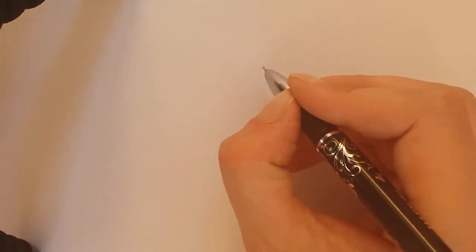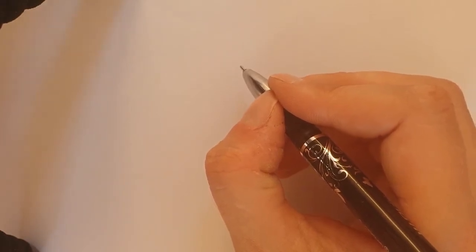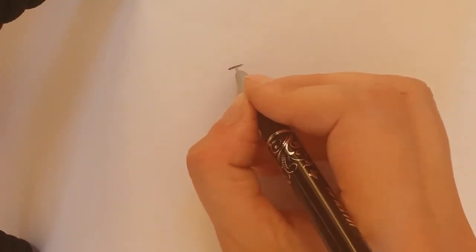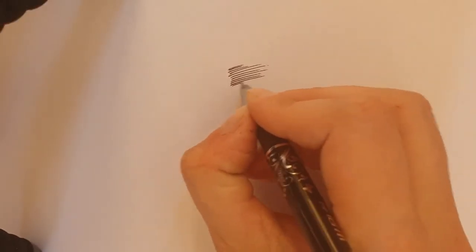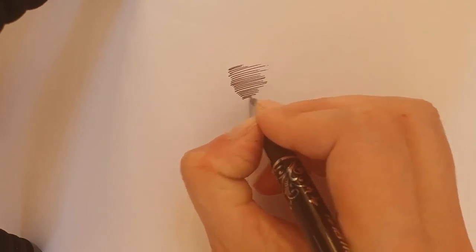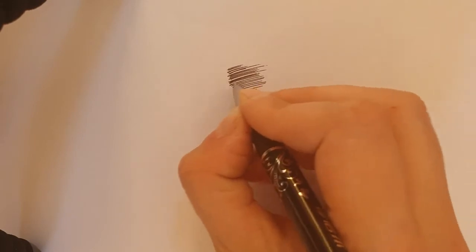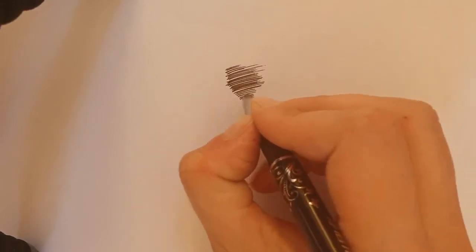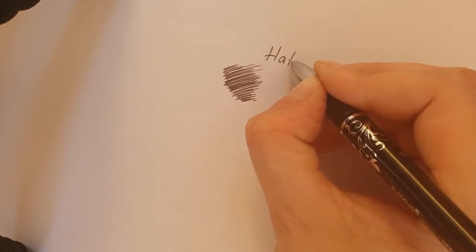So if you were to add colour or tone to part of your design or drawing, you might choose to use hatching, which is simply using lines closely spaced together to build up colour or fill in a space, and lines will be going in the same direction like I'm showing you here. So that one is called hatching.